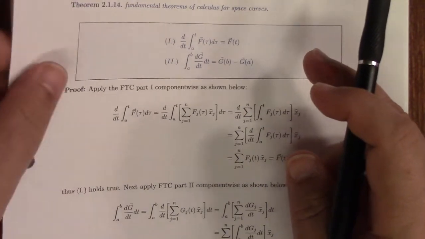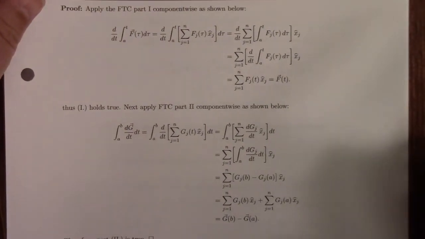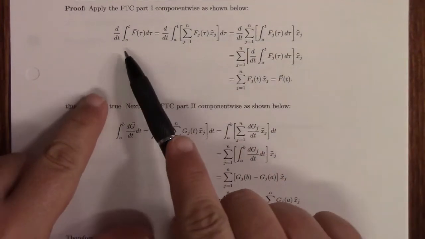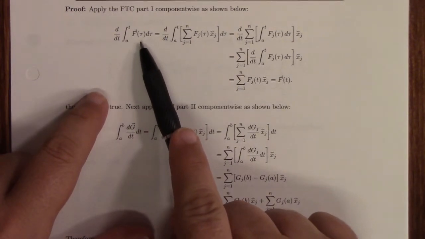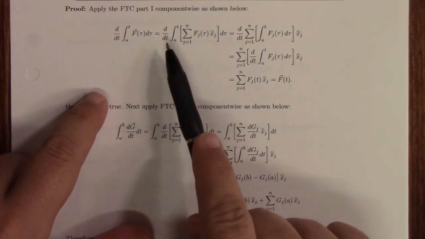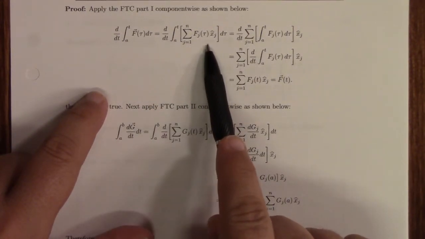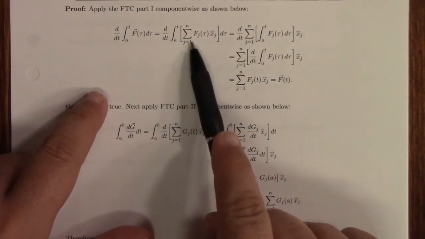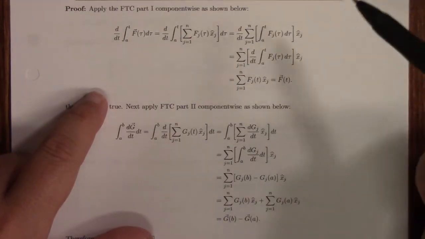They're simple in the sense that these are immediately obvious if you already know the corresponding theorems for one dimension. So the derivative of this integral of a vector, so this is just notation, is equal to that sum of component functions. Then I use the linearity of the integral to pull out the sum.